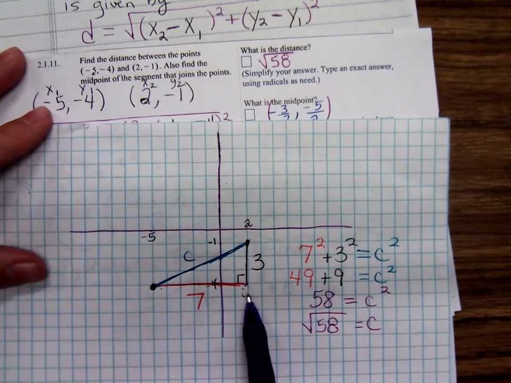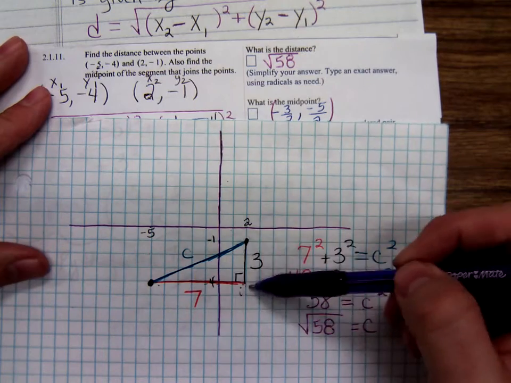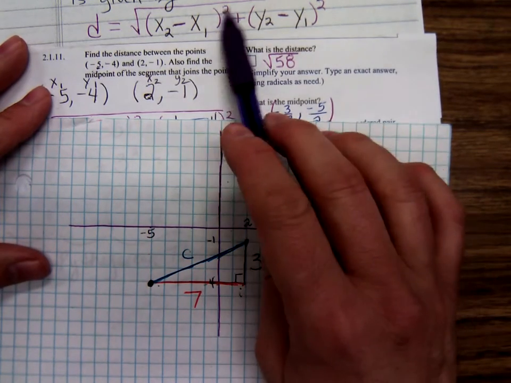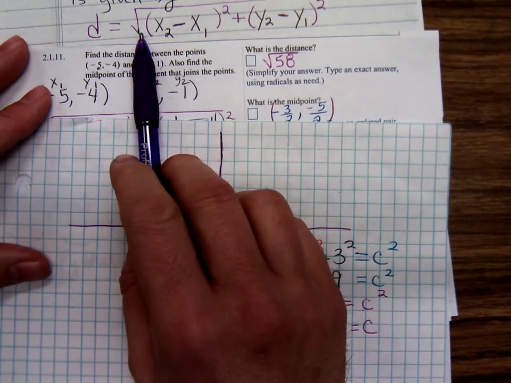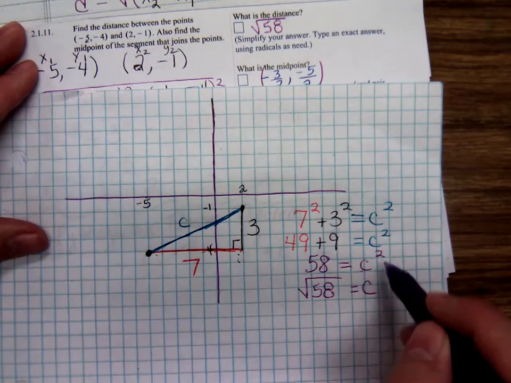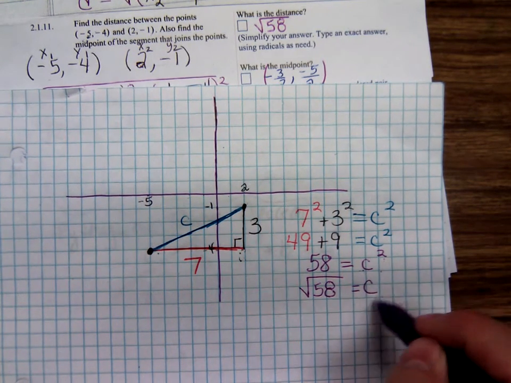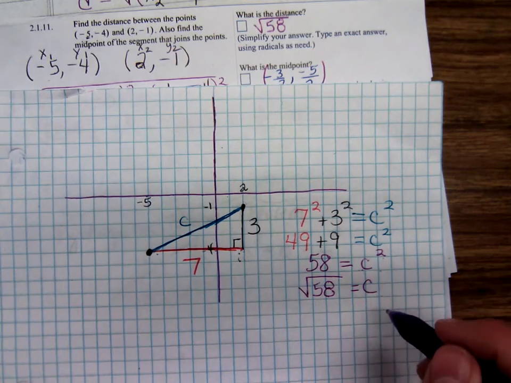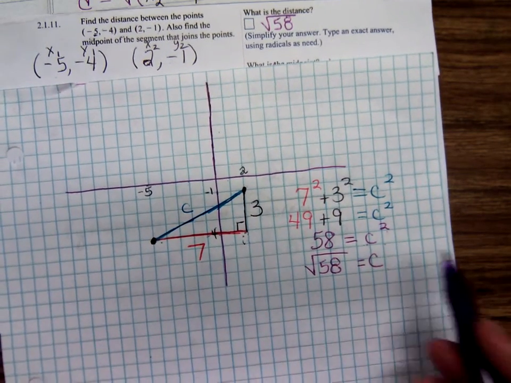The subtracting of the y's is getting you the vertical length. Why are we squaring them? Because we're saying a squared plus b squared. Why do we take the square root? Right here. If you know c squared, to get c, you have to take the square root. So c turns into the square root? Is that what you're saying, that the c becomes the square root?